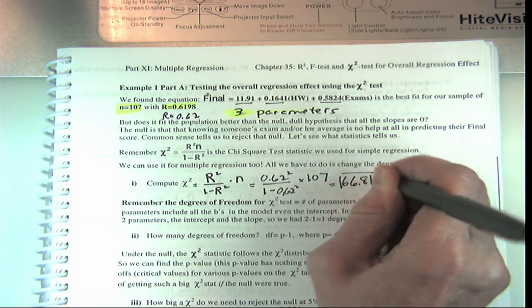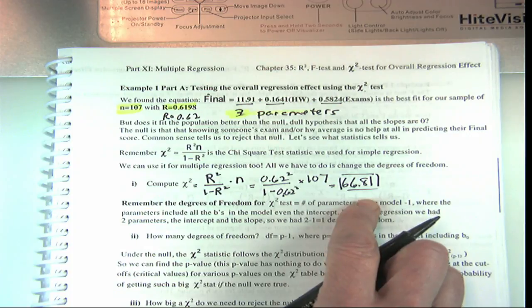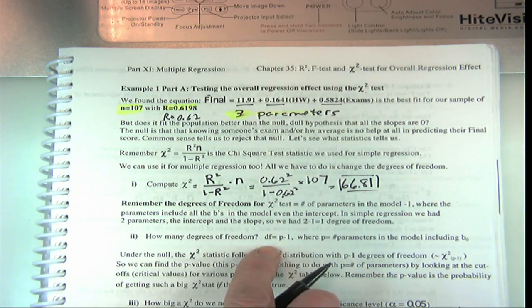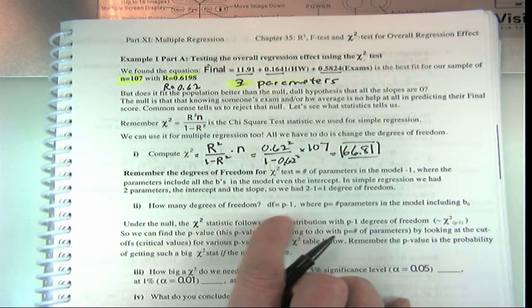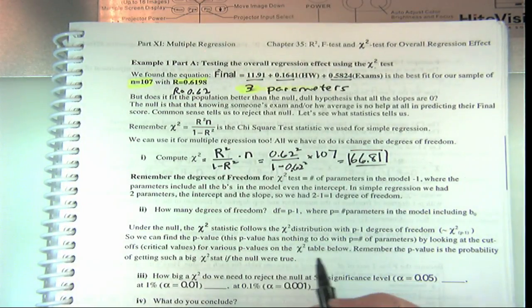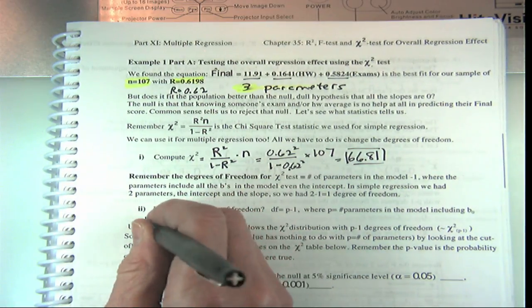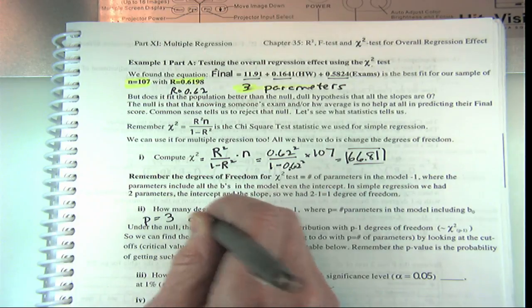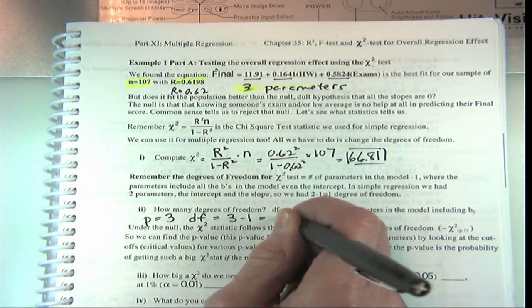So I did that, and I got this chi-square, 66.81. Now, if you remember, when the null is true, chi-squared is about equal to its degrees of freedom. How many degrees of freedom are there? Do you remember the degrees of freedom for the chi-squared? It's the number of parameters minus 1, the number of groups minus 1. The number of parameters is 3, so the degrees of freedom is 3 minus 1, which is equal to 2.